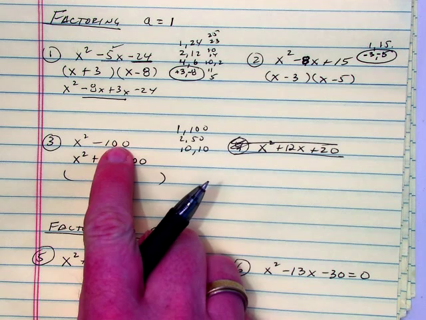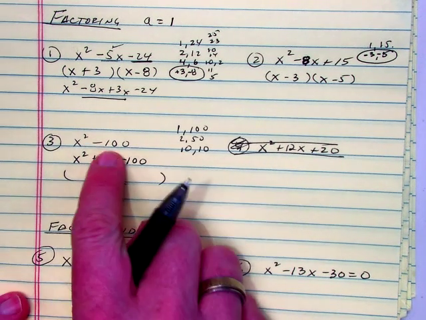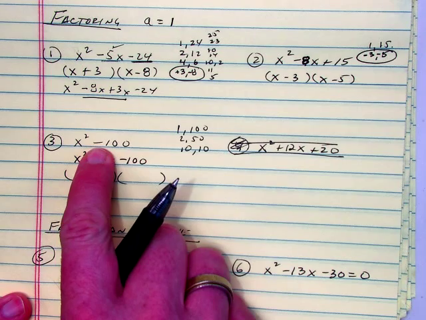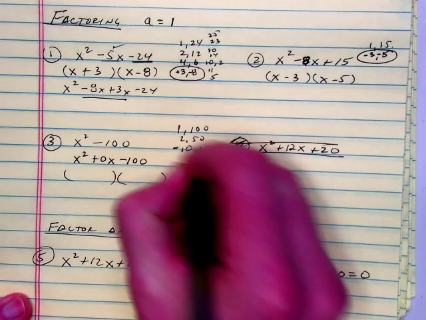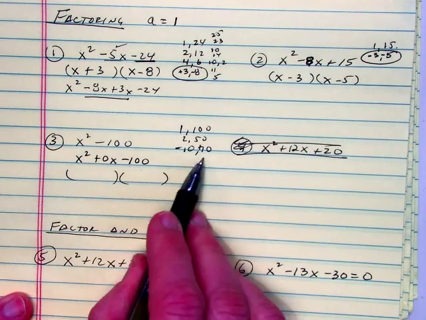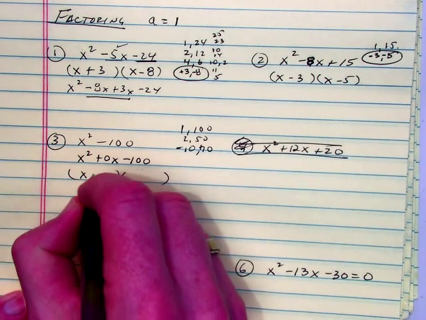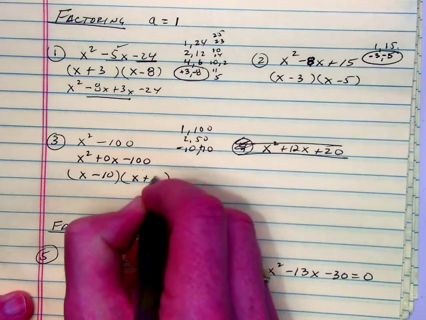So what would they have to be? I said I need one positive and one negative to get to negative 100. So if I have one of each, I get to negative 100, and don't they cancel out? And I get 0? Yep. So it's x minus 10, x plus 10. The order on those does not matter. You could switch those. And we are now factored.